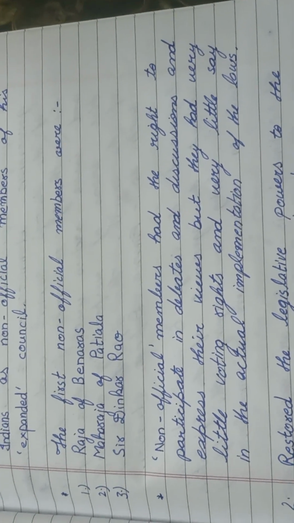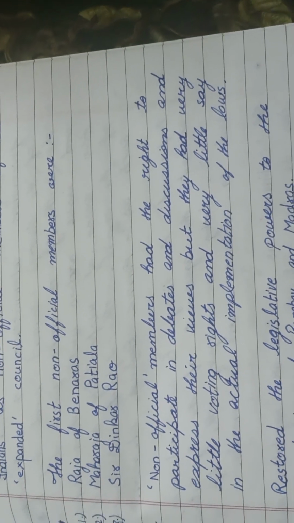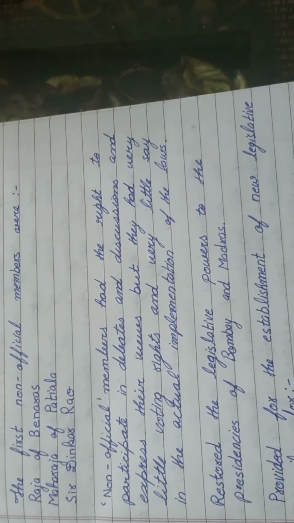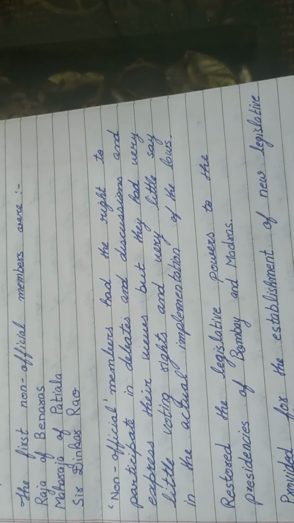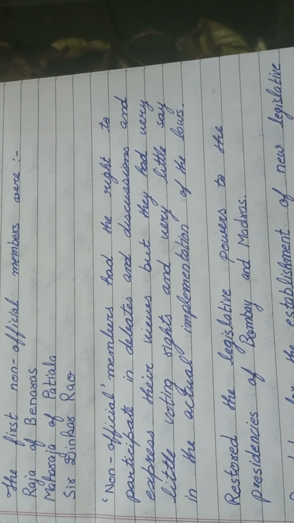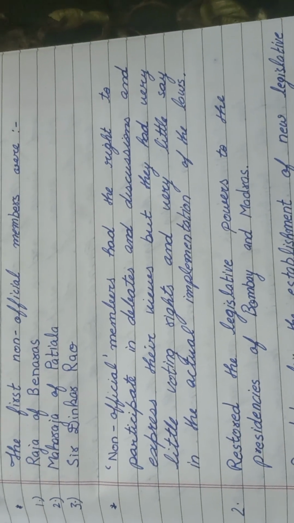So now, what is actually the meaning of non-official? Non-official members had the right to participate in debates and discussions and express their views, but they had very little voting rights and very little say in the actual implementation of the law. So when a law was introduced, they could openly debate, they could say that we don't like this law, we don't like that, but their views were not actually counted.